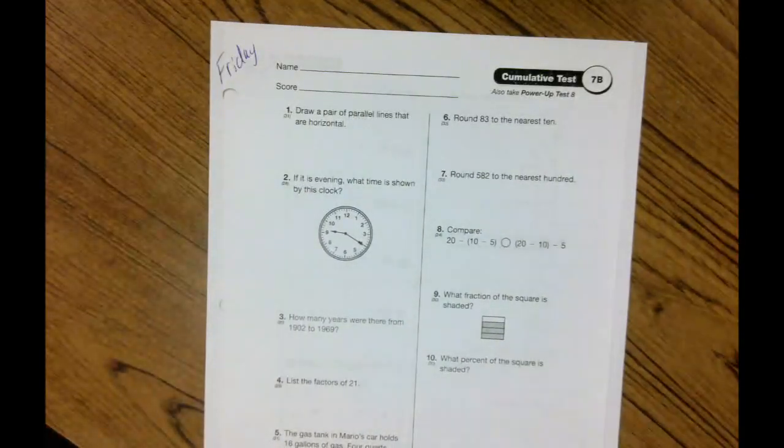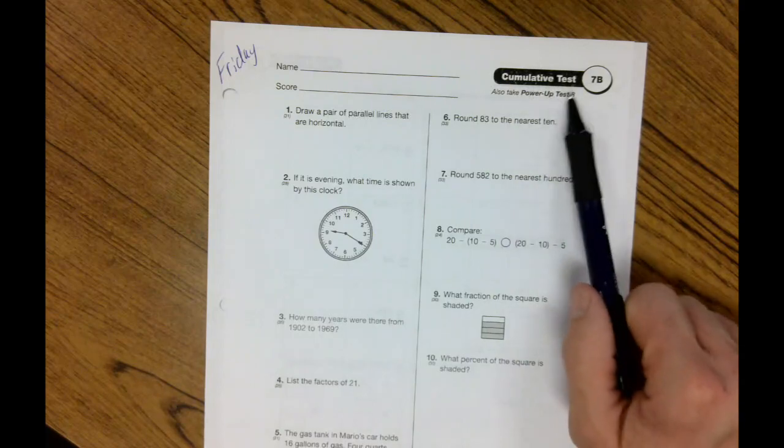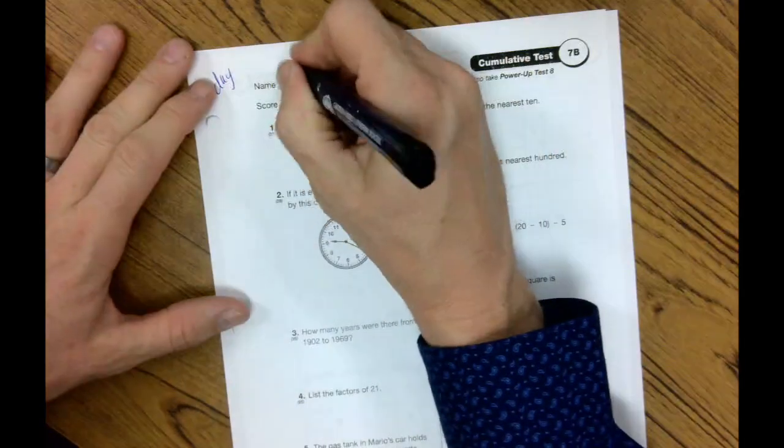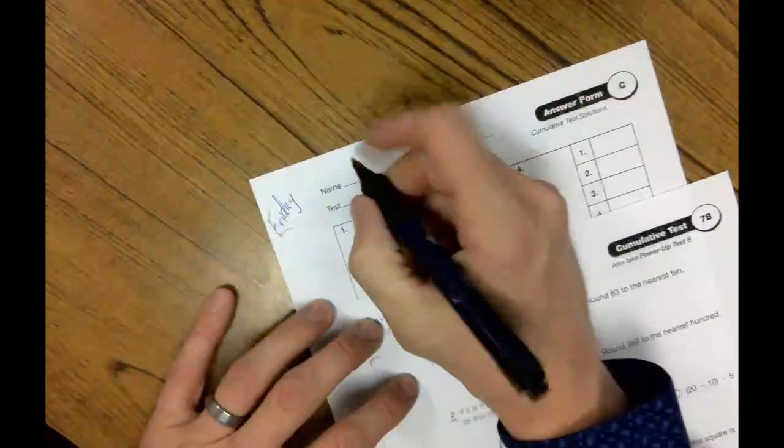Hey guys, math test today. It's our cumulative test 7B. Start with your name on top of your test form, as well as your test worksheet.